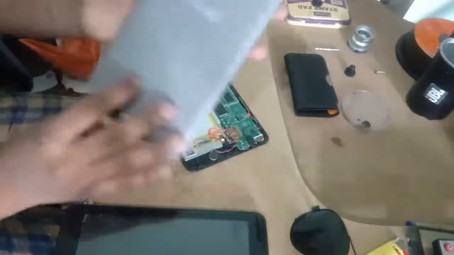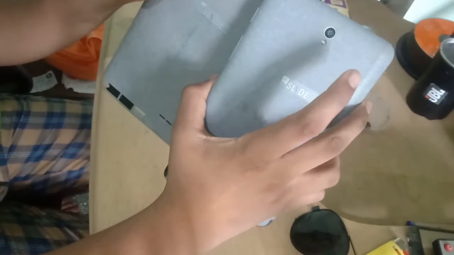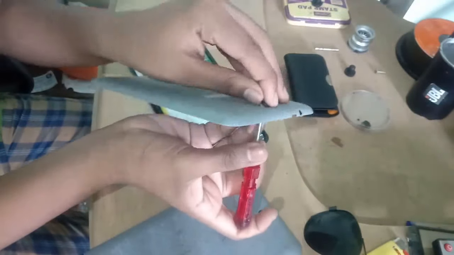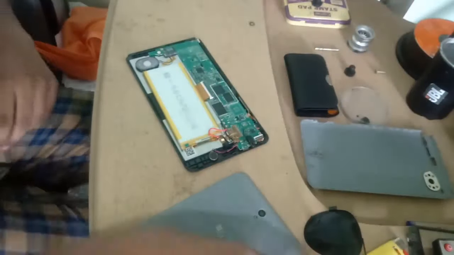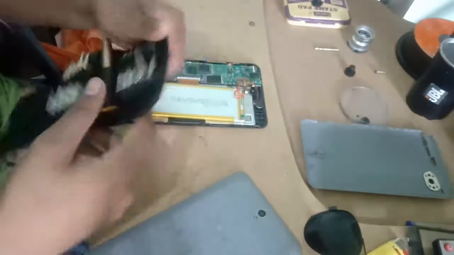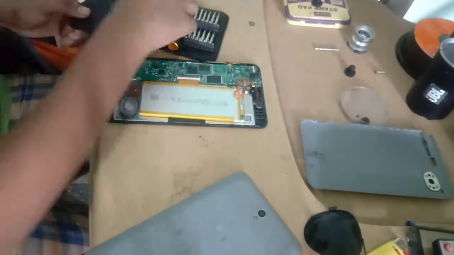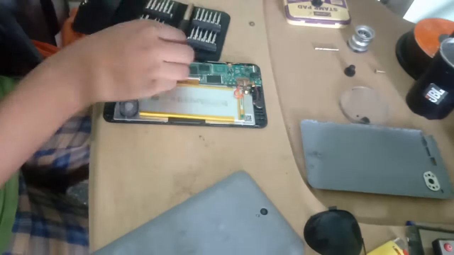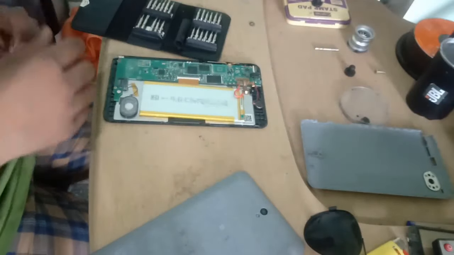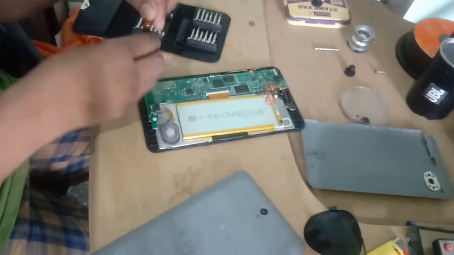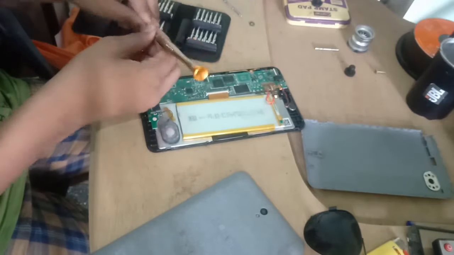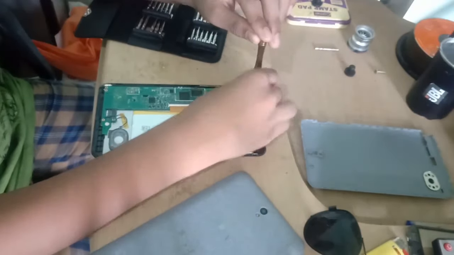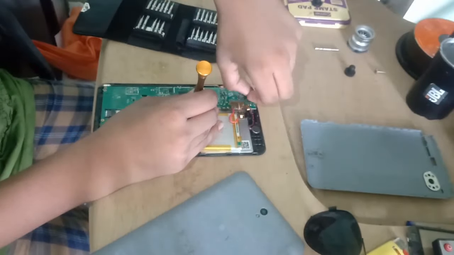You can see I'm opening that now. You can see the lens. The lens is a bit dirty, so we are gonna replace the lens. Now let's take a screwdriver and disassemble our first device, which is completely dead.